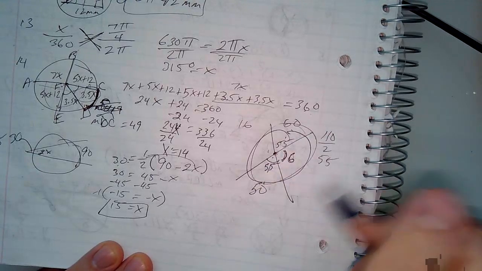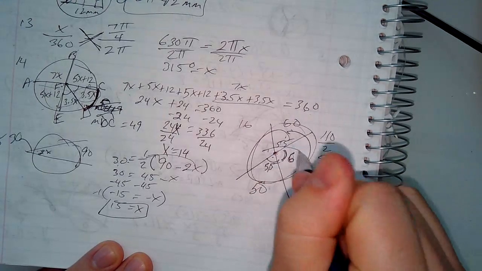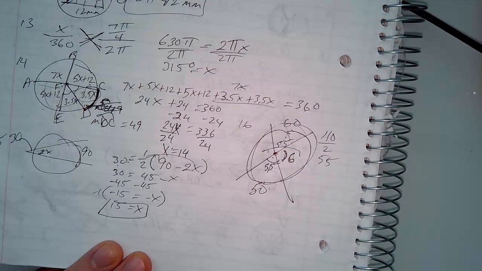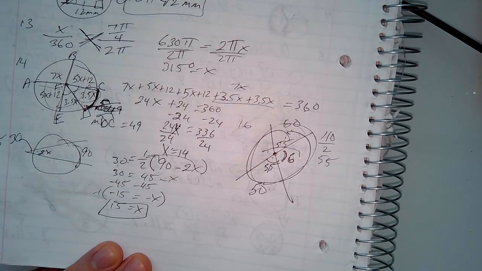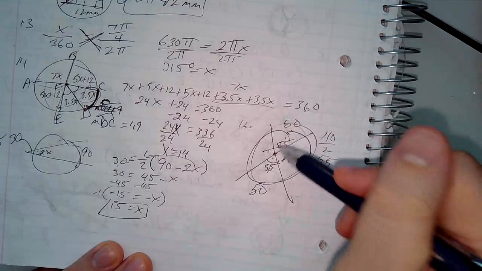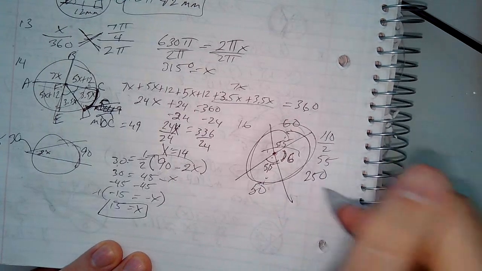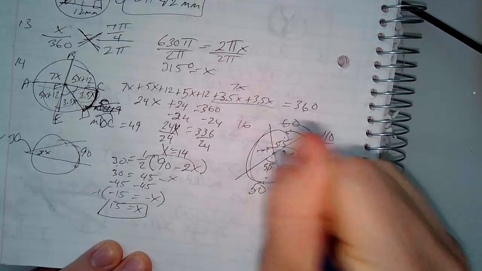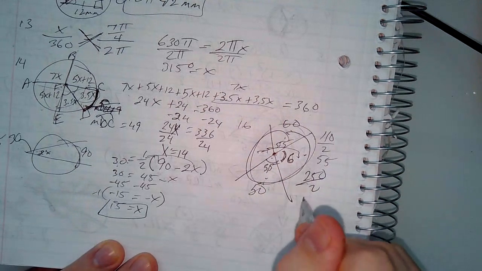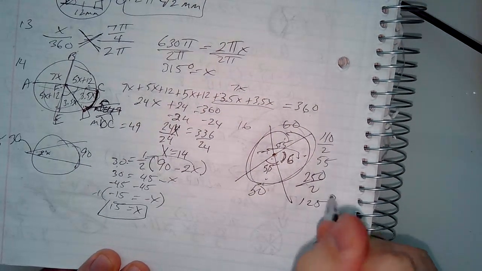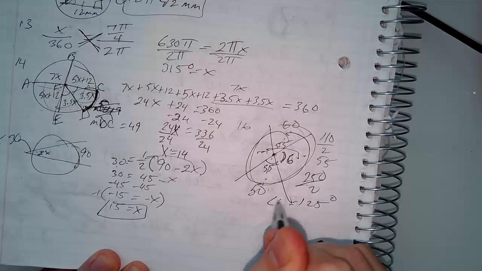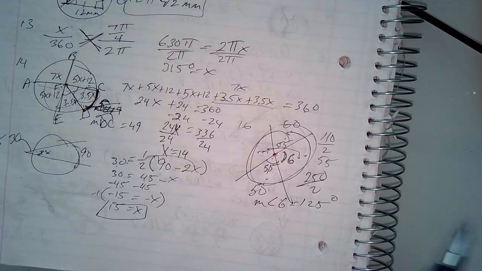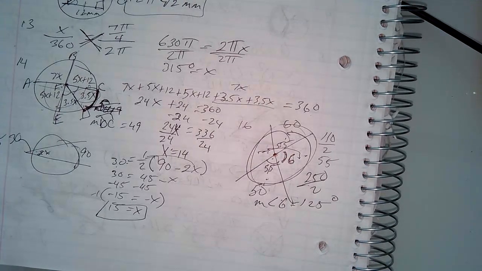And I know that this whole thing must equal 360. And these two must be the same. So 360 minus that 110, or these two combined, is going to give me 250. Divided by 2, because there's 2 of these angles, is going to give me 125 degrees. So measure of angle 6 is equal to 125 degrees.